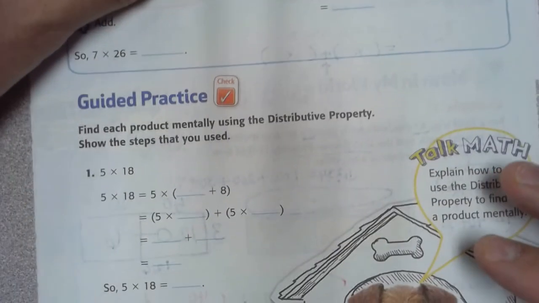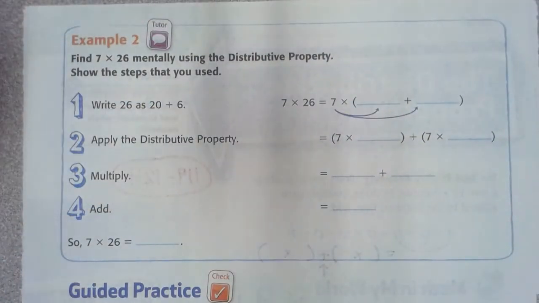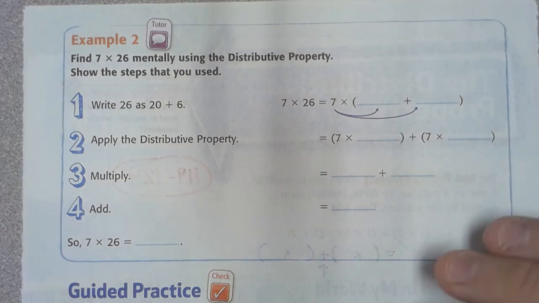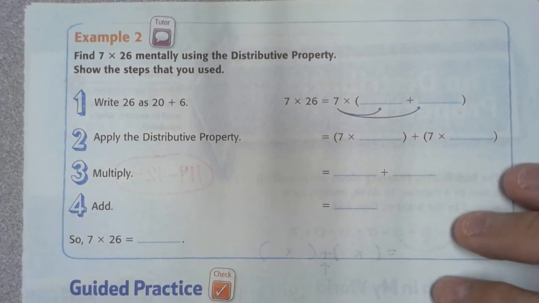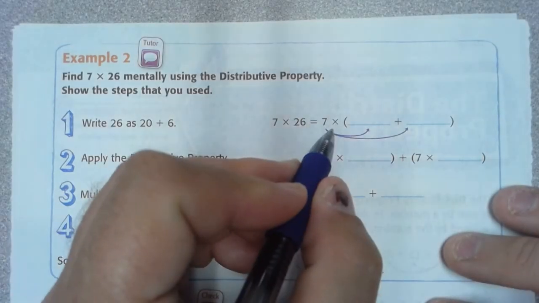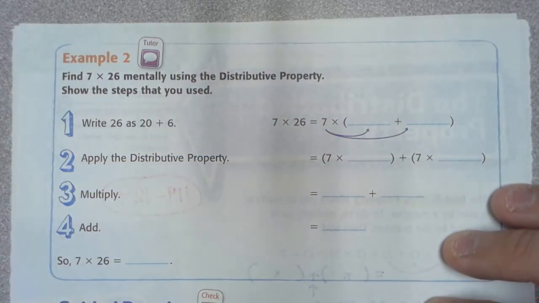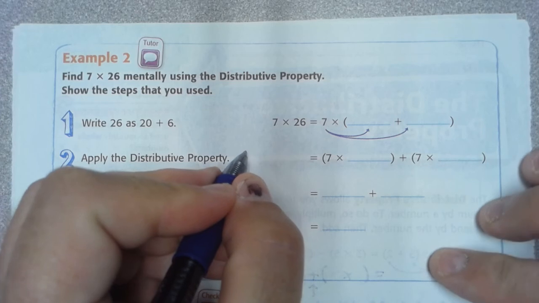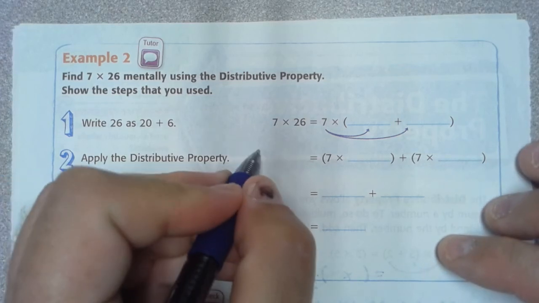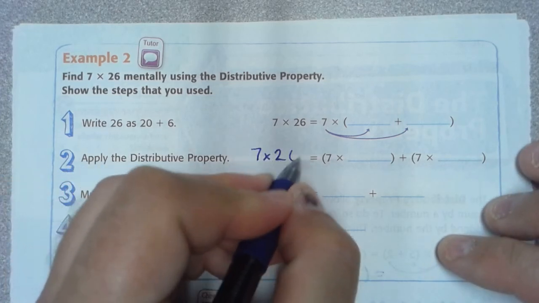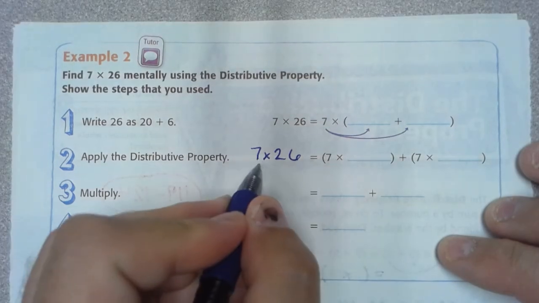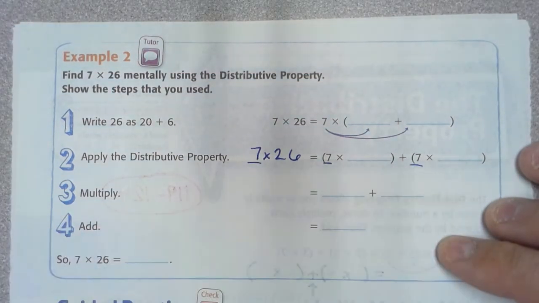All right, next slide. Find 7 times 26 mentally using the distributive property. As I said, this right here was an extra step. Ours looked more like this yesterday, where we said 7 times 26 equals this. We put the one digit here and here.